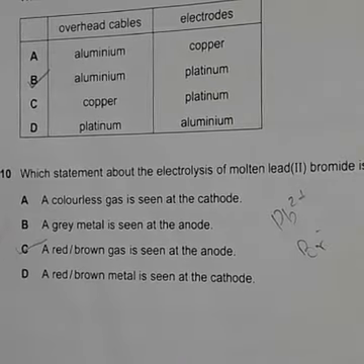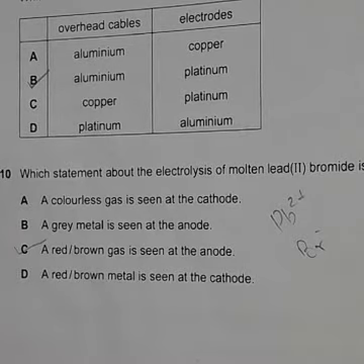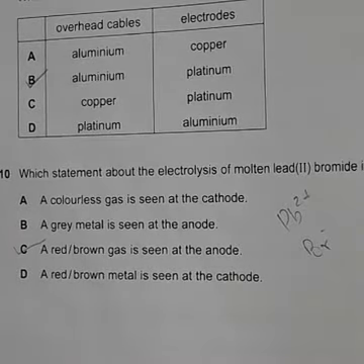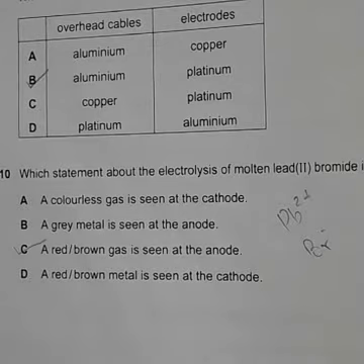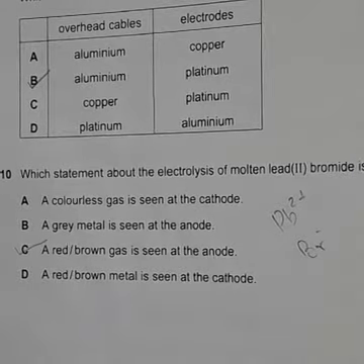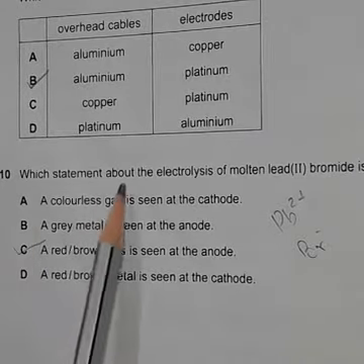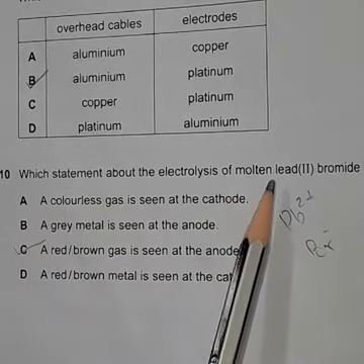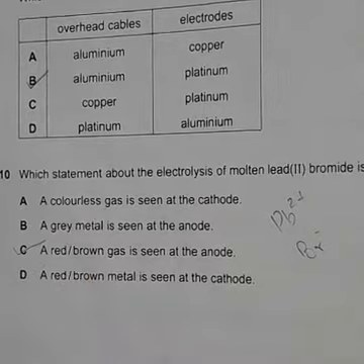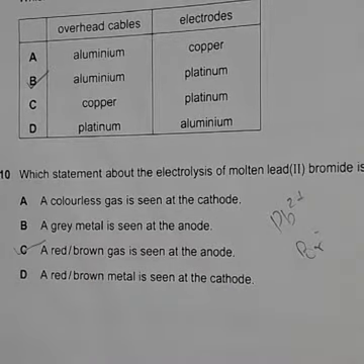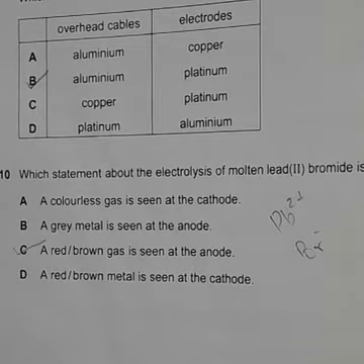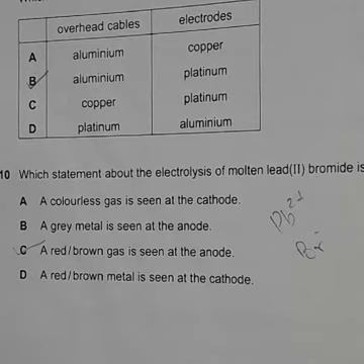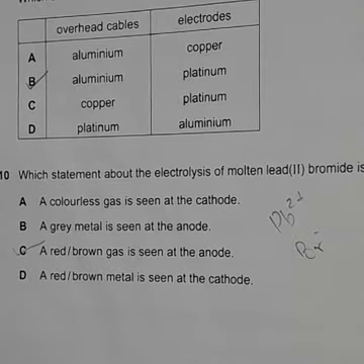We have another question, question number 10 from June 2011. This question is asking which statement about the electrolysis of molten lead bromide is correct. Again a question related to lead bromide. What will be the observation? Here you have four different observations.